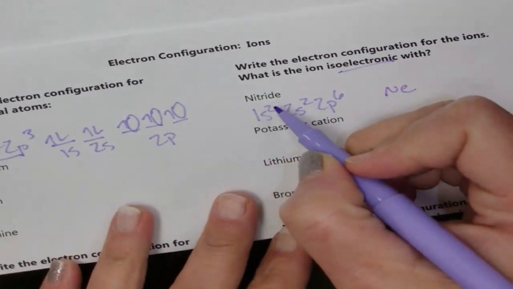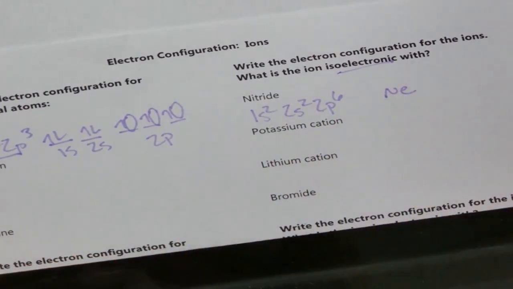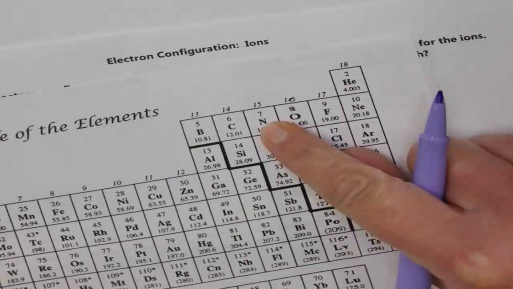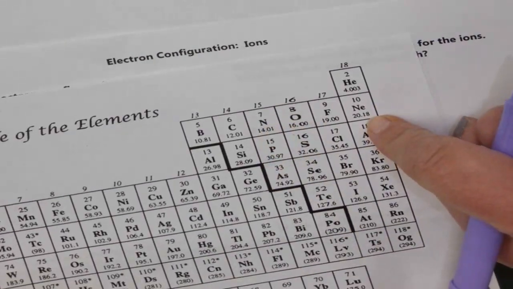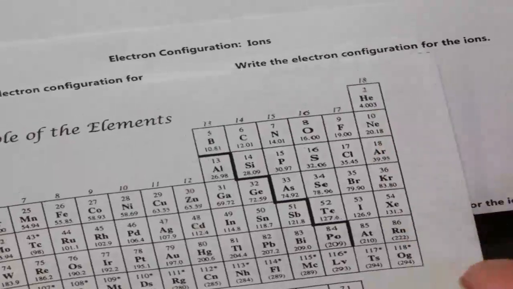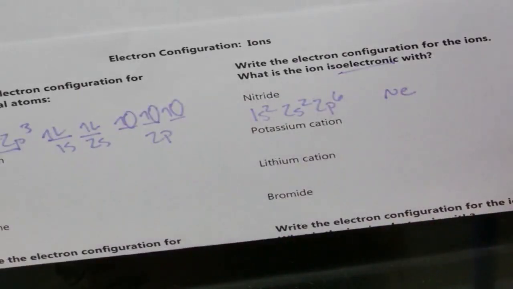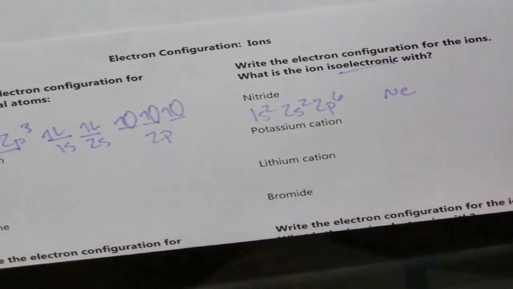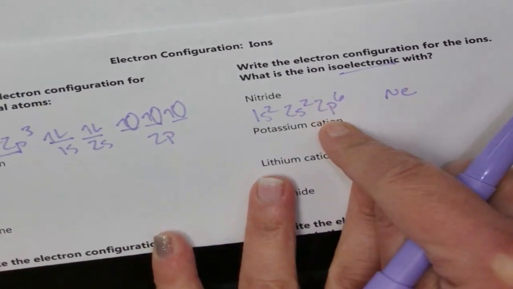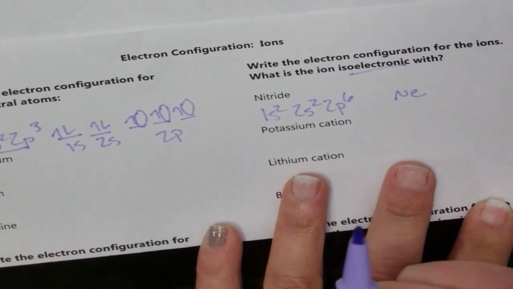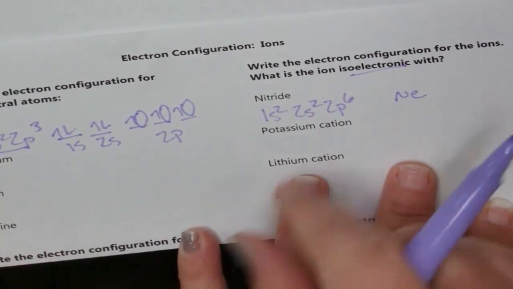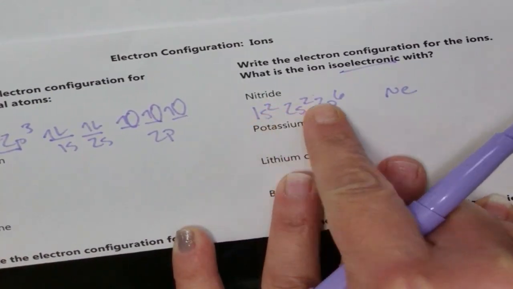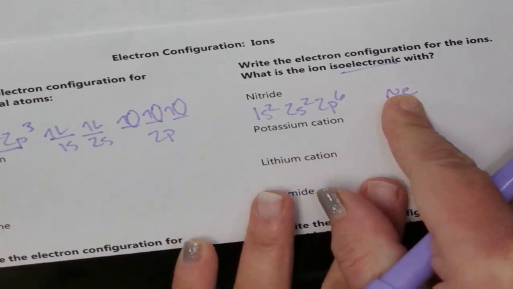Now, nitride is still going to have the same number of protons, 7. It's not neon. It simply has the same number of electrons as neon, and that's what we mean by isoelectronic. It is stable. And if you remember, our noble gases are inert gases. They do not react because they are stable. So this nitride is now becoming stable.